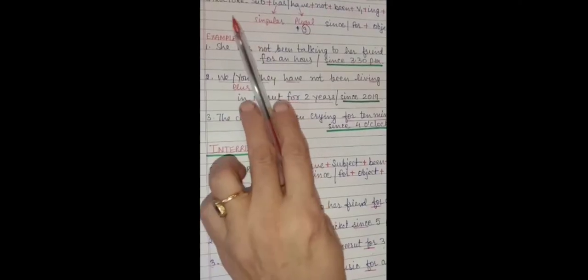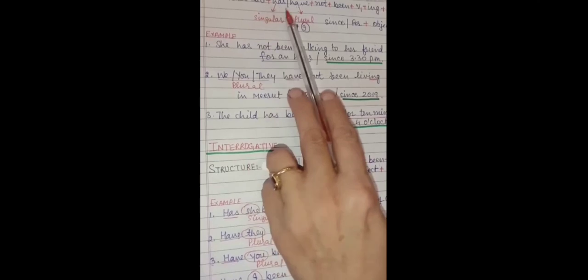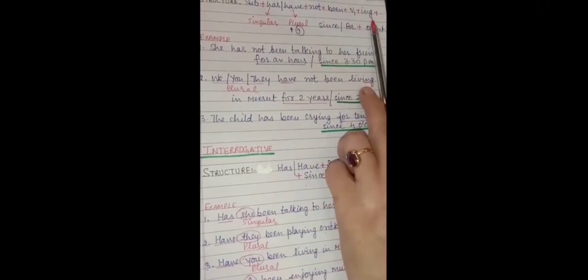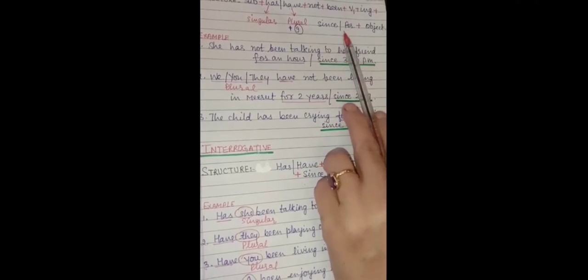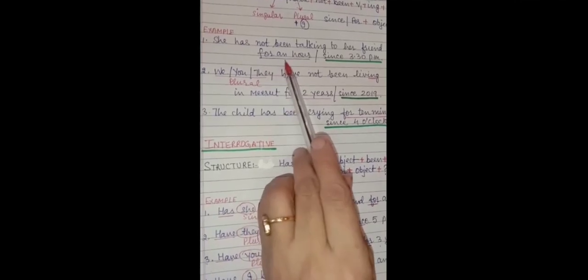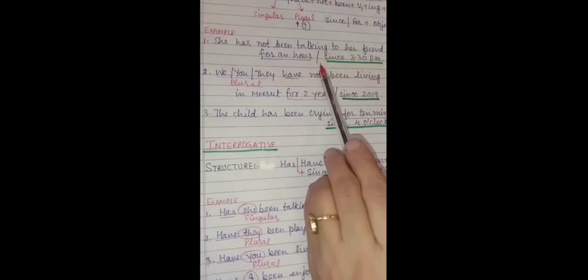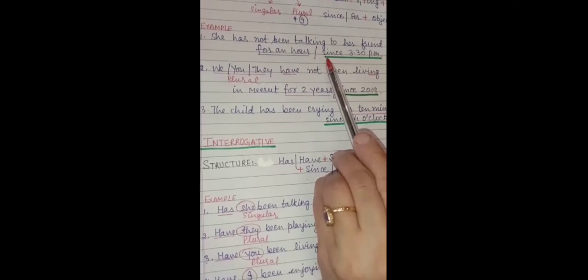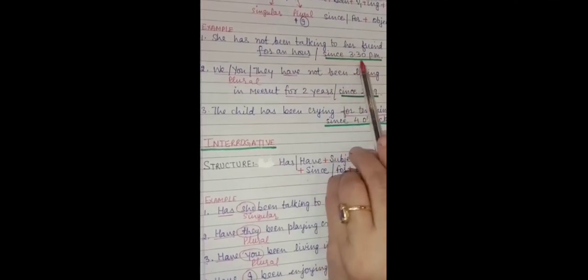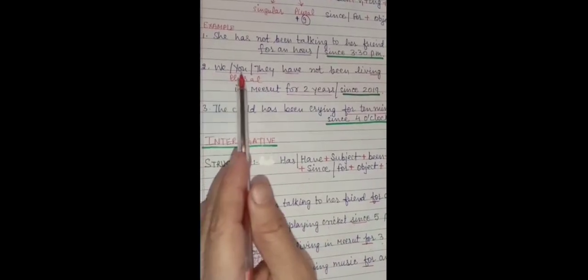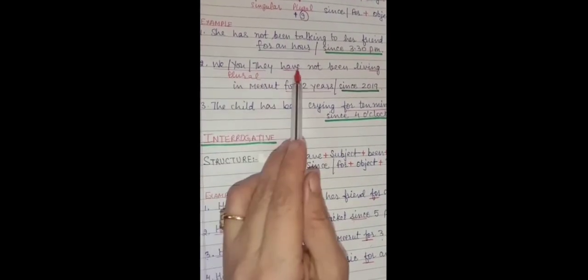Negative sentences. The structure will be subject, has or have, not, been, first form of verb plus ing, since or for as per the time, and object. Example: She has not been talking to her friend for an hour. Here, for an hour is a period of time. If we want to tell exactly what time it was, then we use since 3:30 p.m., since 4 o'clock, since 5 p.m. We, you, or they, all of these will go with have.